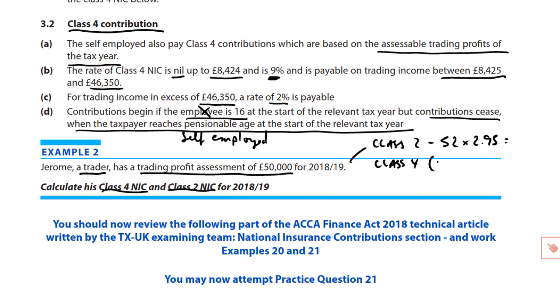Therefore, like with our employee, 46,350 minus 8,424, that's at the main rate of 9%.